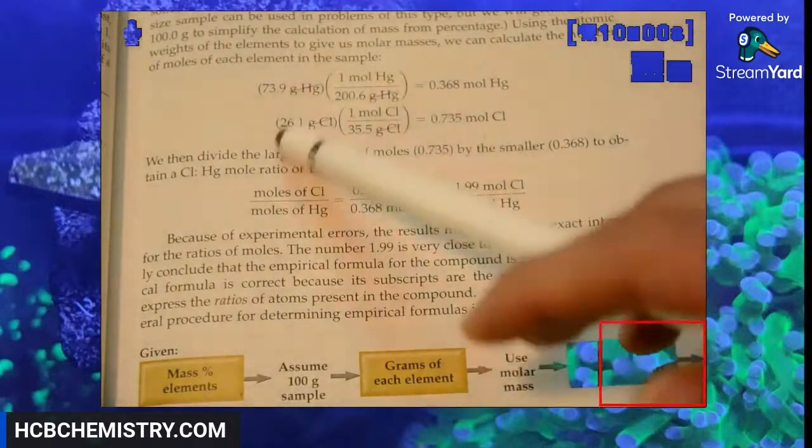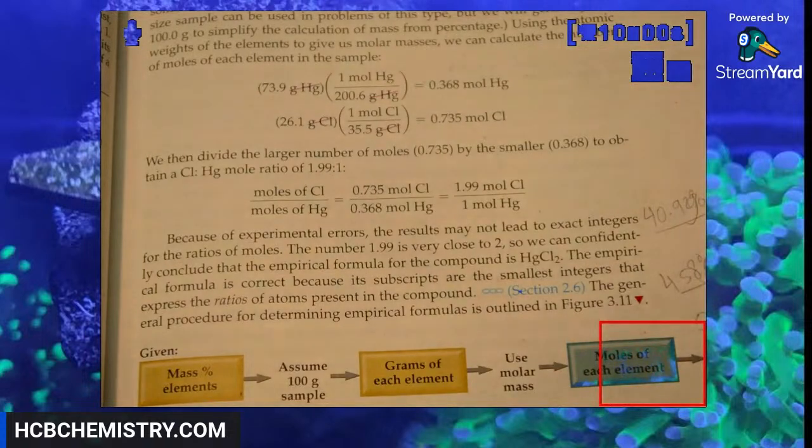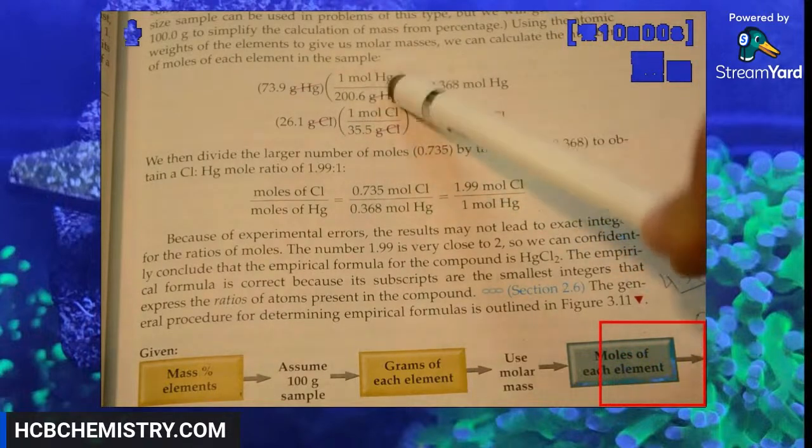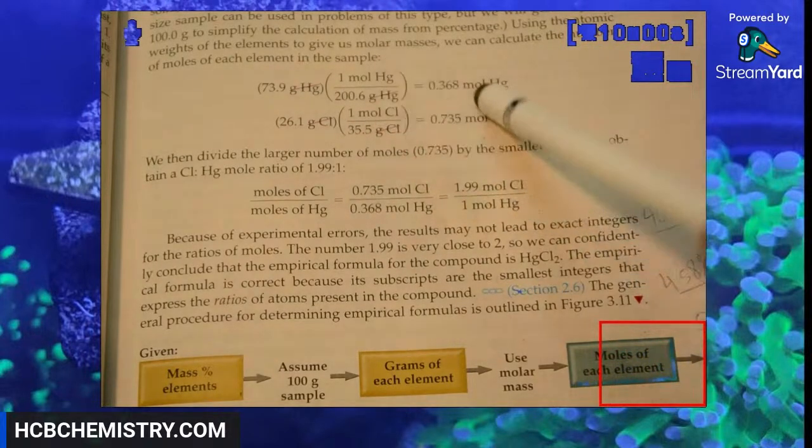All right, so this is what they got: 79 grams of mercury, and then I guess that's the mole. The how many grams equals 1 mole, and that's how he got the moles.